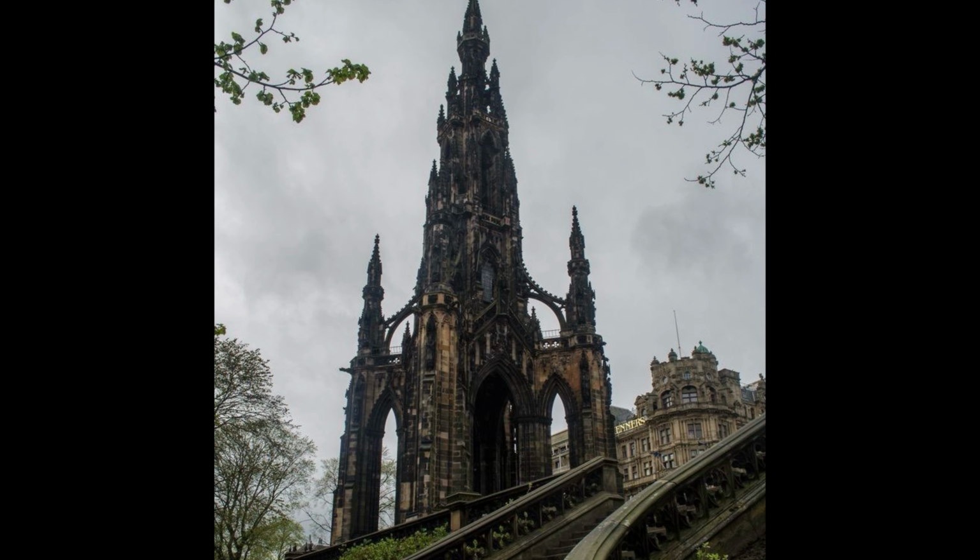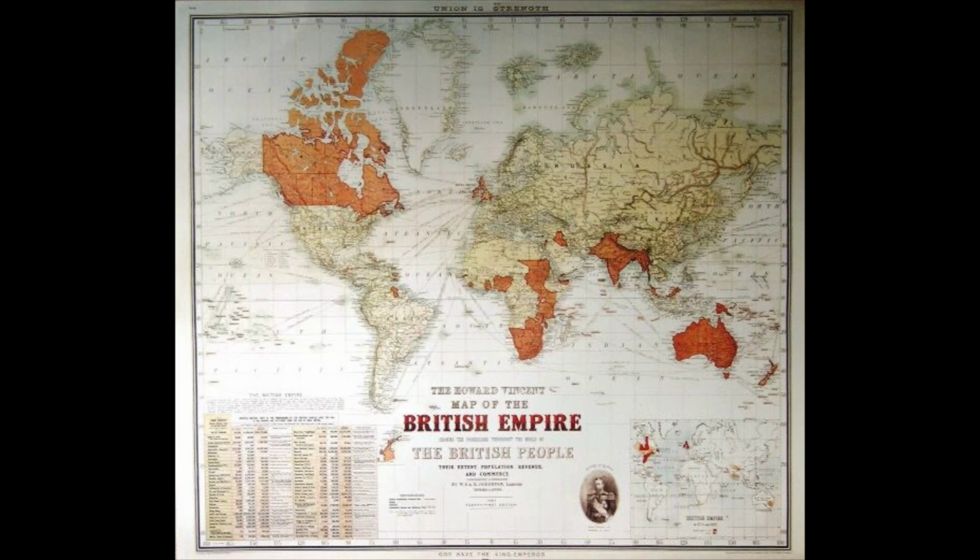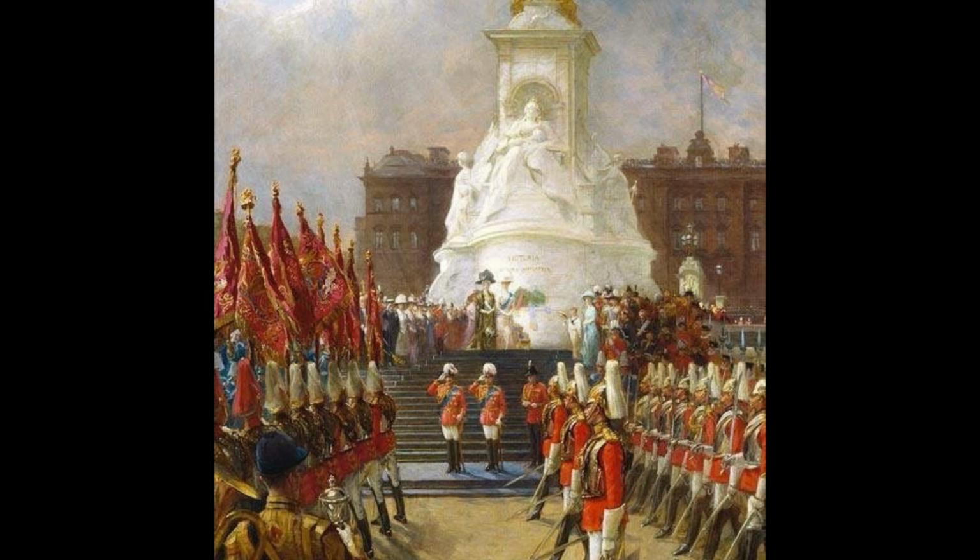At the time of the height of the style's popularity, the British Empire reached far and wide. This is why the style is so popular in places like the United States, Australia, and other countries that were colonized by Britain at the time.